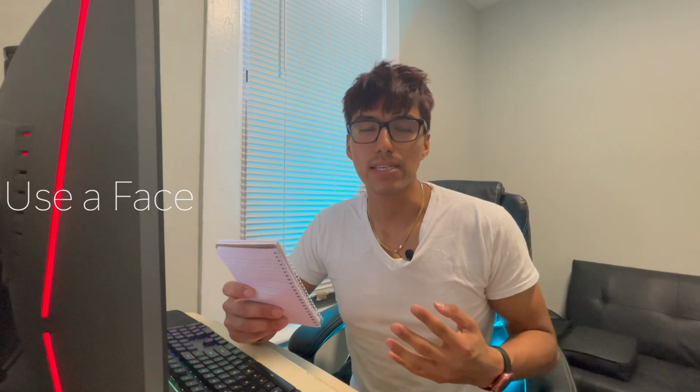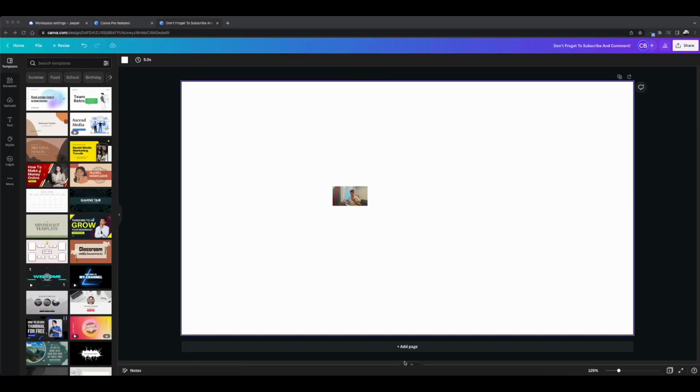Fourth thing, use a face. People generally like faces, you know, because we see a smile, we want to click on it, we want to see people. So use a face, and that's what I've been doing so far too. So I'm definitely going to see the click-through rates go up as well.